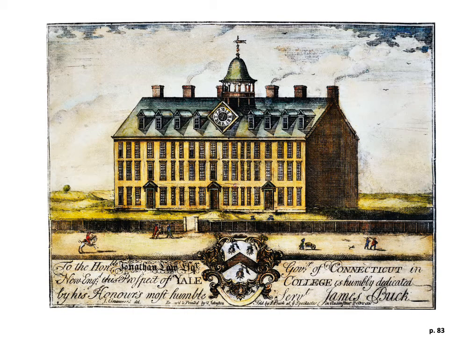This is the first building of Yale University in New Haven, Connecticut, which is one of the oldest and certainly continues to be one of the most prestigious and selective universities in the United States.